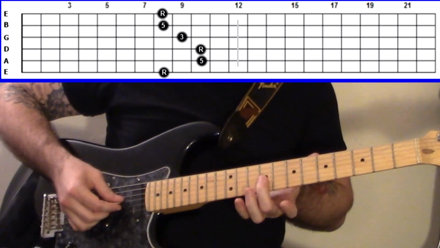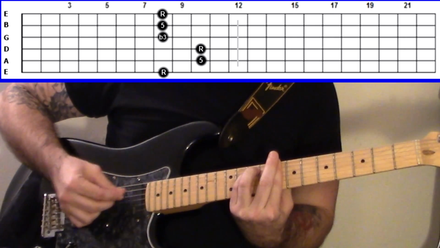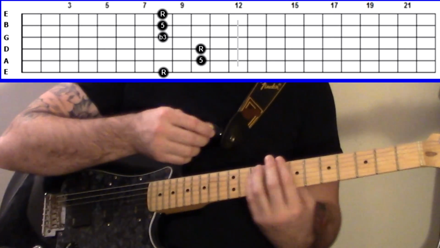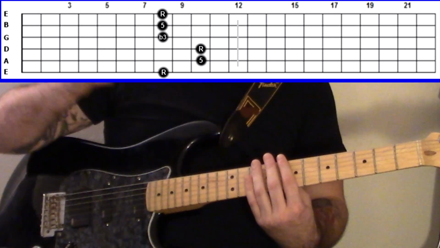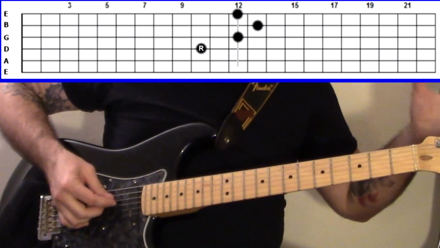So lower that by one half step. So that's now a C minor chord. So we did C, A, G, E. One more to go. We have the D shape. D shape has its root residing on the D string.